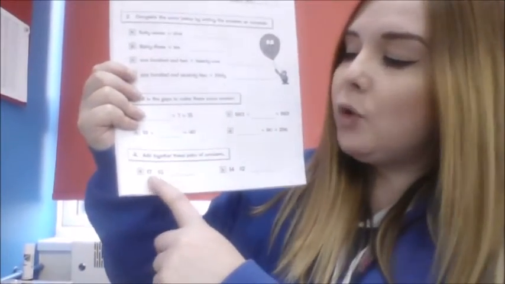Your final question then, Year 4, is asking you to add together these pairs of numbers. So you've got two numbers and you're going to add them together. Again, it's completely up to you how you want to do it. You might want to do column method with one number on top of the other. You might want to do it in your head. You might want to do it by adding your ones together and then adding your tens together and then combining those. It's completely up to you.